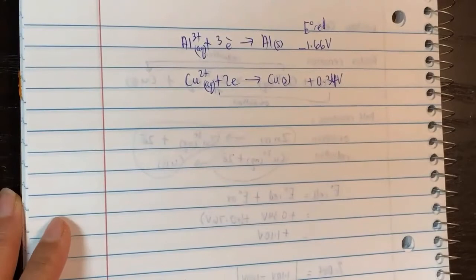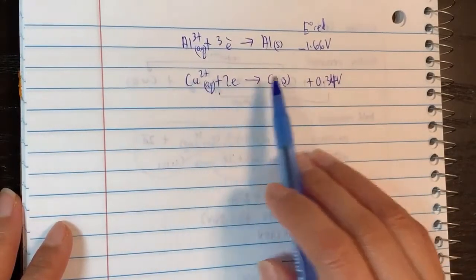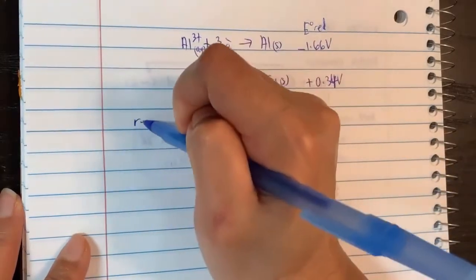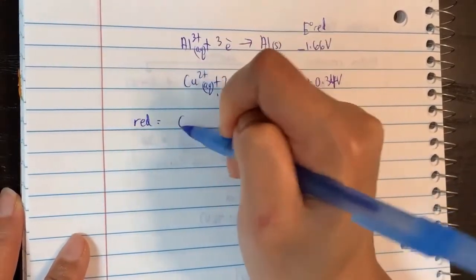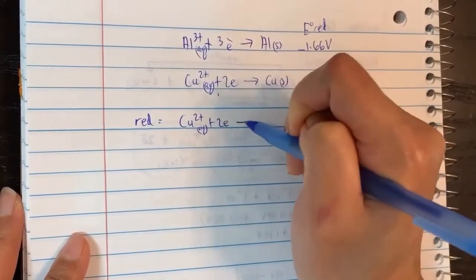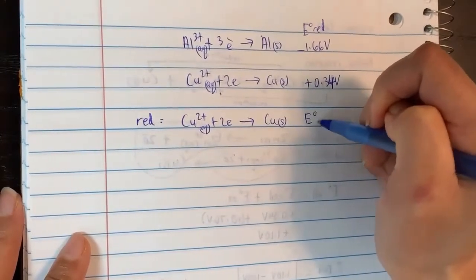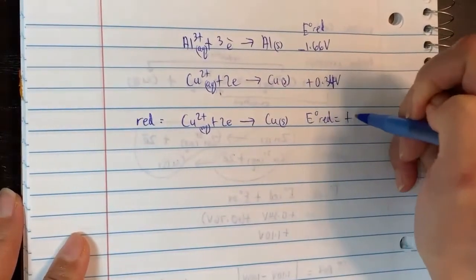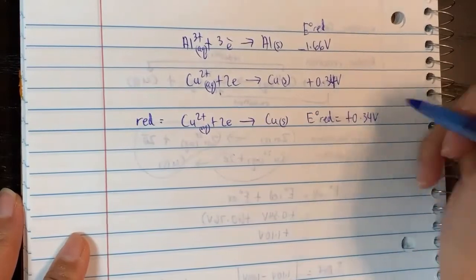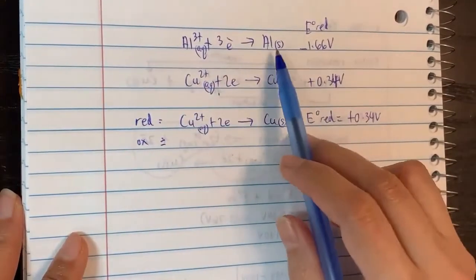Okay, so I know that I am going to keep copper as reduction, copper 2 plus reduced to copper solid. So I'll write the reduction half as Cu2 plus plus 2e goes to Cu solid, and my E of reduction is given as positive 0.34. I'll do the same for oxidation, which is going to be the opposite.